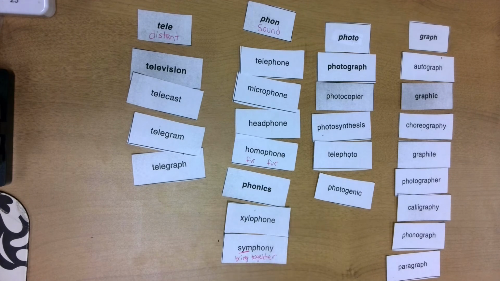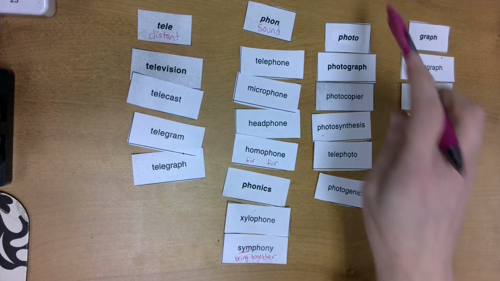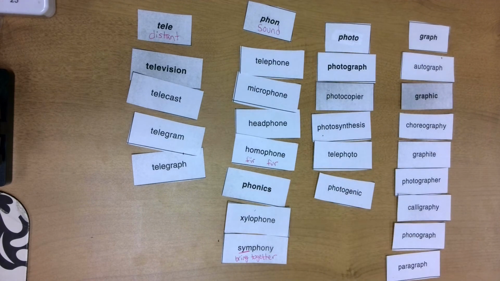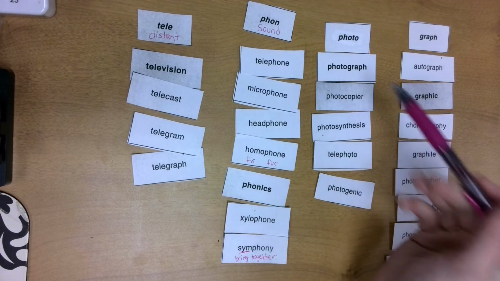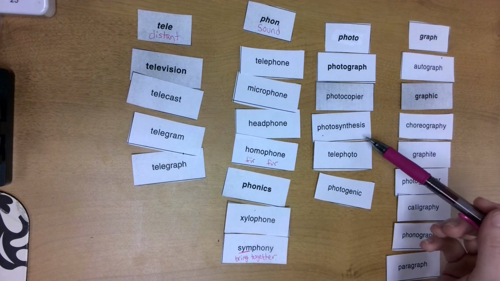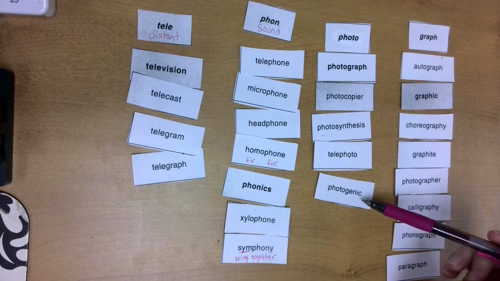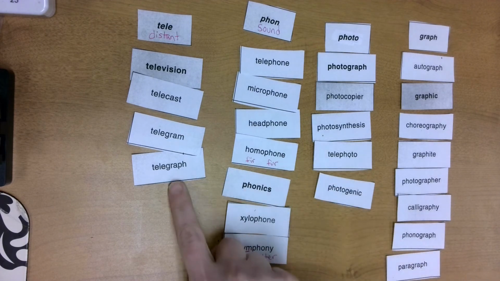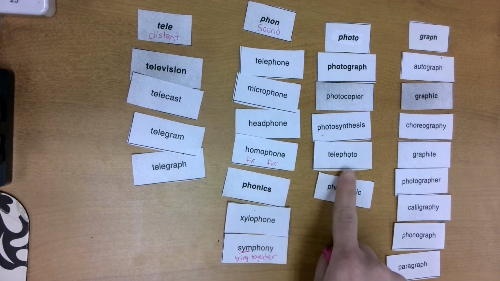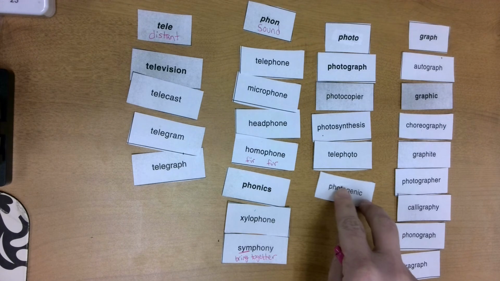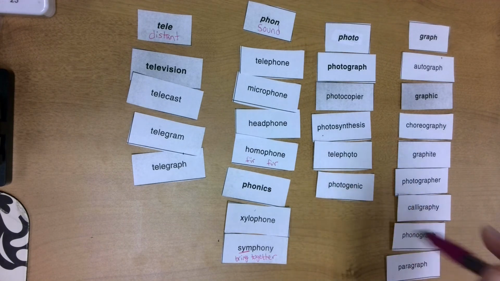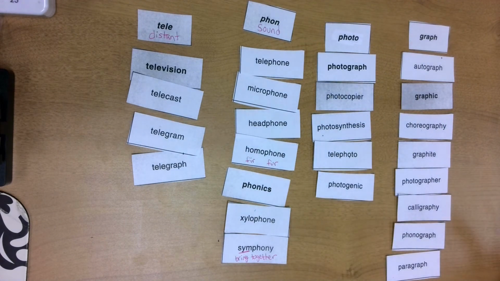We're bringing together sound in a symphony, right? Pretty cool. Let's take a look at our photo words right here. Photograph, photocopier, photosynthesis, telephoto, photogenic, something from a distance, right? So in your word work notebook, write a prediction. What do you think photo means?